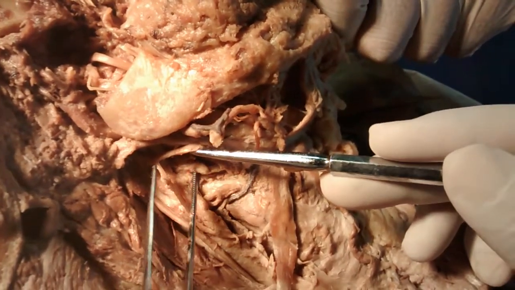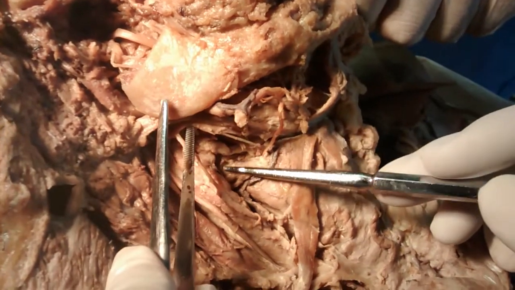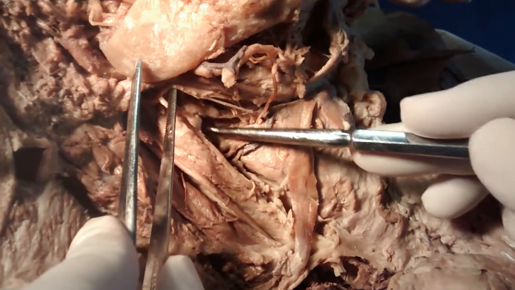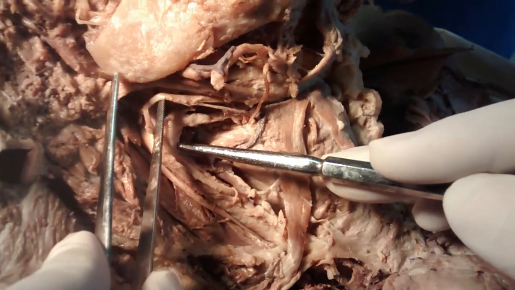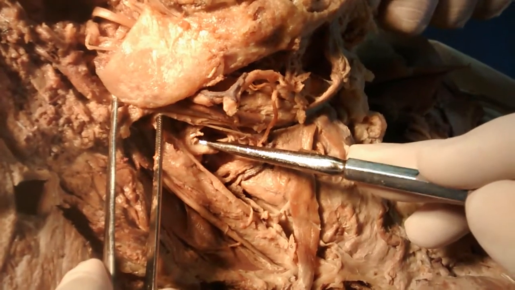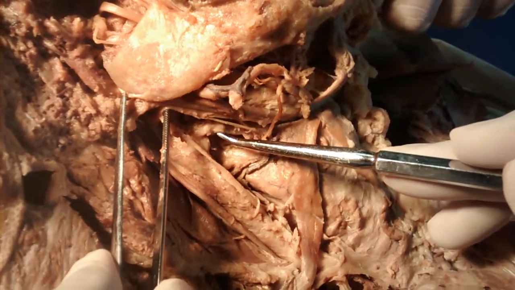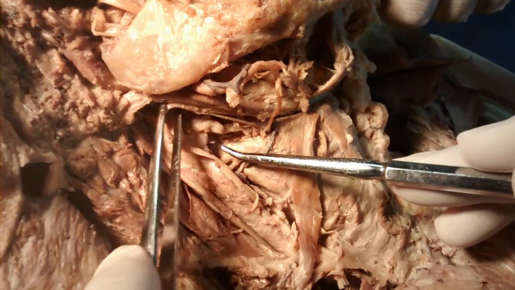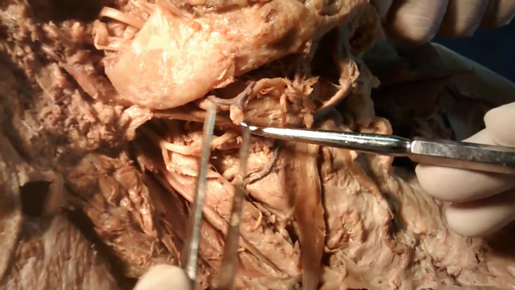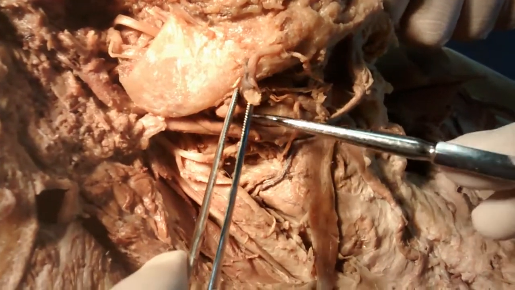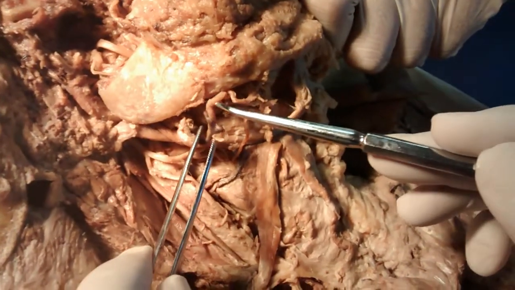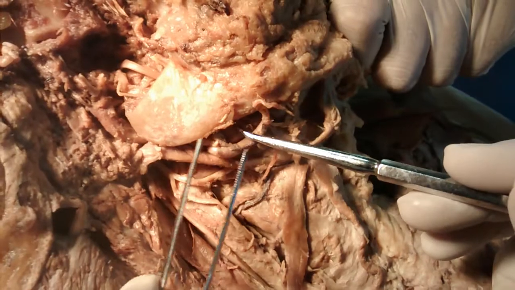Below it, in this body, we find there is a common trunk. This one is a common trunk. It's called the linguofacial trunk, and it divides into a lingual artery and facial artery. This lingual artery immediately having a loop, and that loop is being crossed by the hypoglossal nerve. And this one is the facial artery. It gives the mylohyoid branch, and then it will go up into the face.